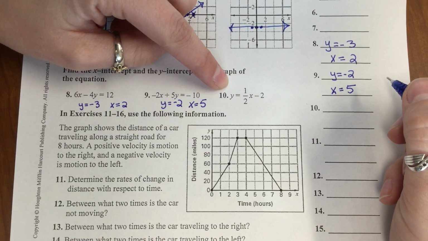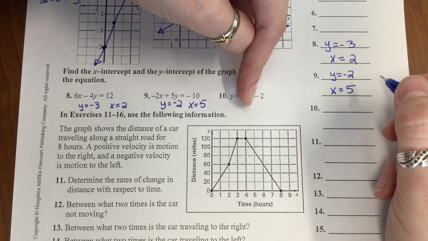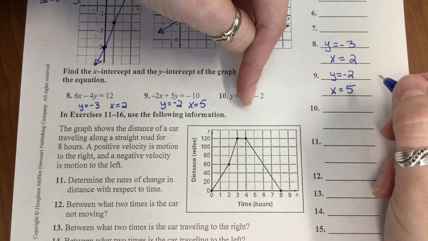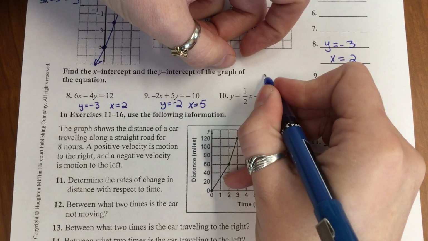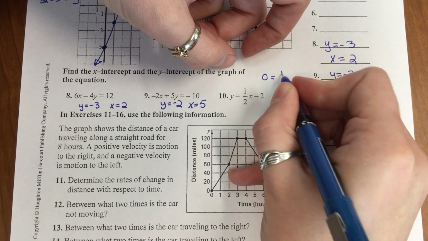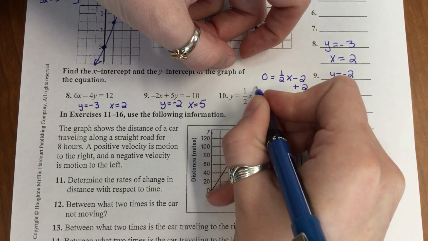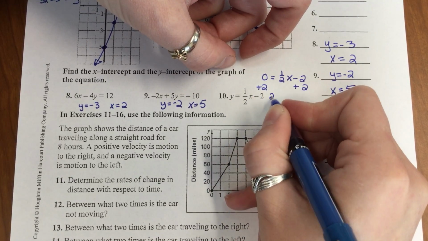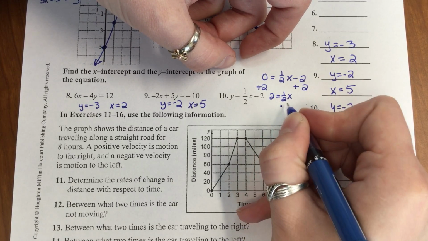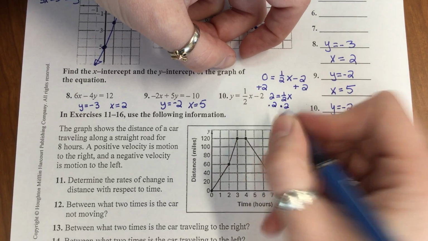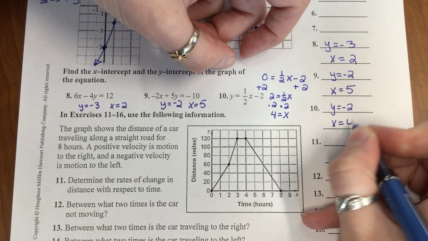This one's a little bit harder to do for x, so I'm going to start with y. Putting 0 in for x makes that disappear. We get y equals -2. Okay, putting 0 in for y, 0 equals 1/2 x minus 2. Add 2. Add 2. 2 equals 1/2 x. Dividing by 1/2 or multiplying by the reciprocal of 2 makes it 4 equals x. X equals 4.